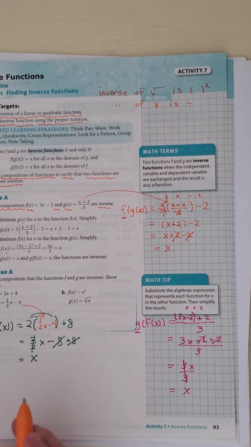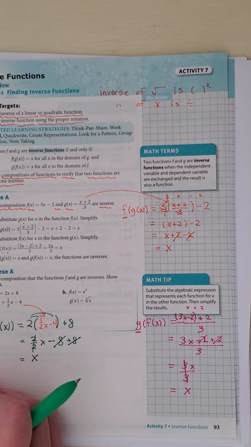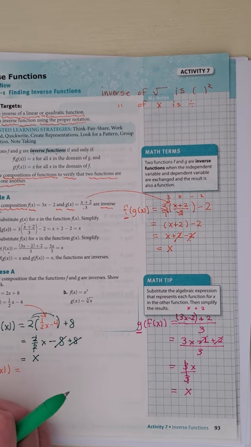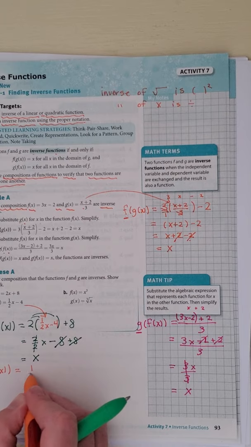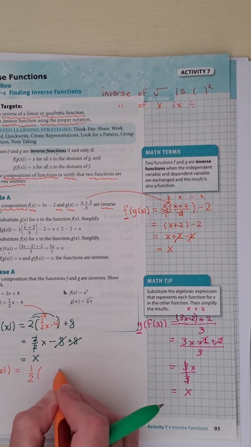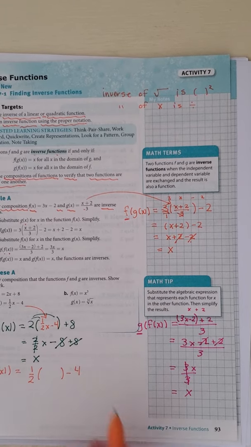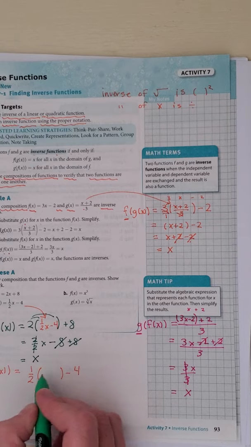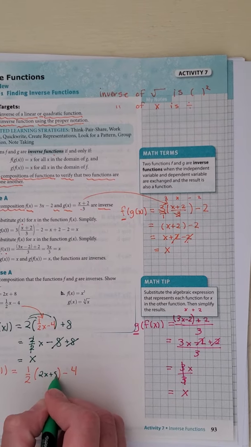I'll do the same thing for g of f of x. This time I'll start with g, so I'll write my g function, 1/2 x minus 4. All right, 1/2 x minus 4, and instead of putting x here, I'm going to substitute in this entire thing, 2x plus 8.